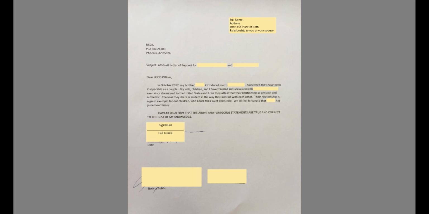My brother-in-law's full name and address, date and place of birth, and the relationship to you or your spouse. Okay, this is addressed to USCIS, PO Box 21200, Phoenix, Arizona 85036. Subject is Affidavit Letter of Support for the petitioner's name or the U.S. citizen's name and the applicant's or the spouse's name.